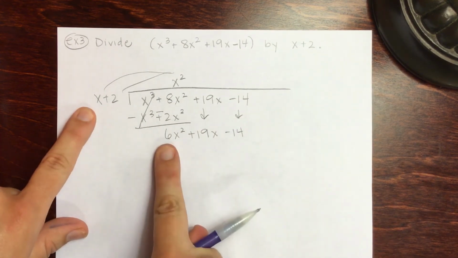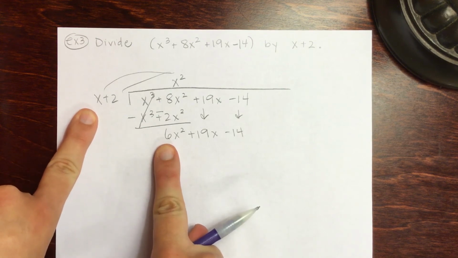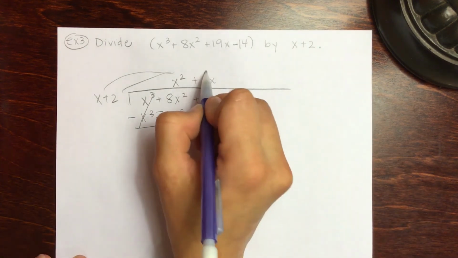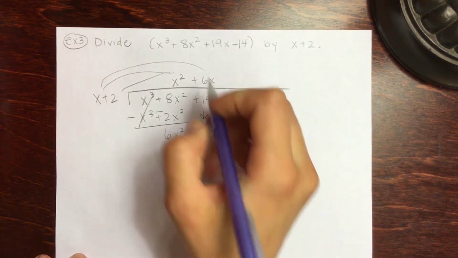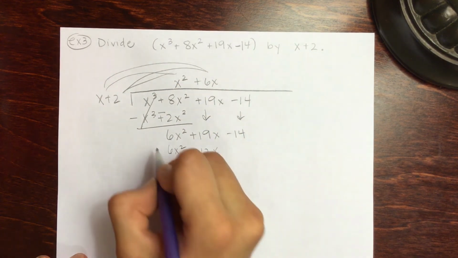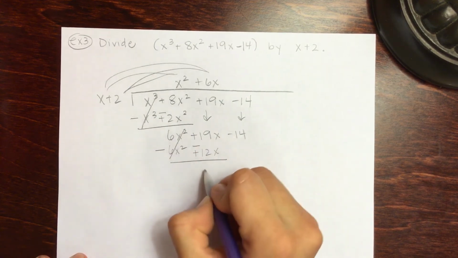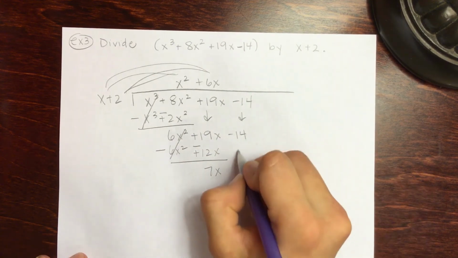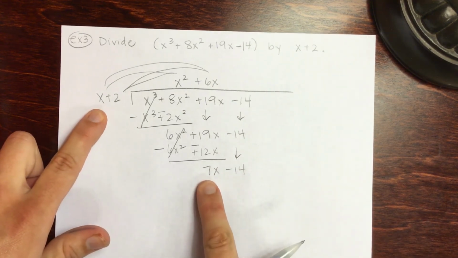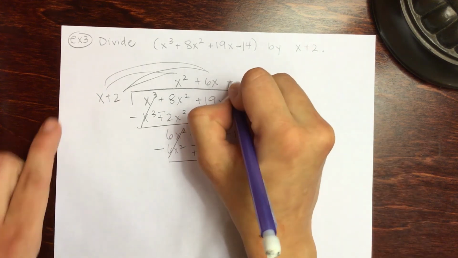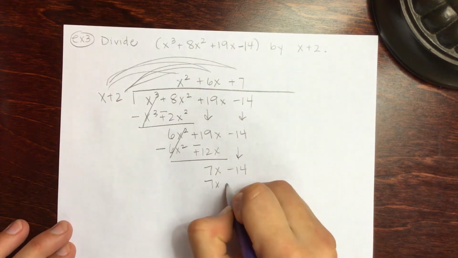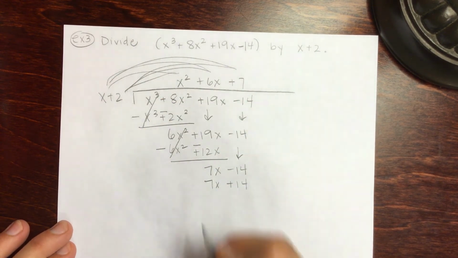All right, x times what is 6x squared? 6x. Distribute. Subtract. Bring down your unused terms. x times what is 7x? Distribute. Subtract.